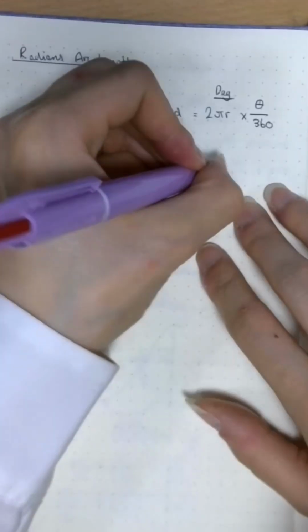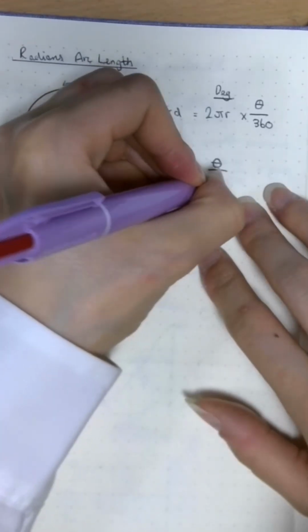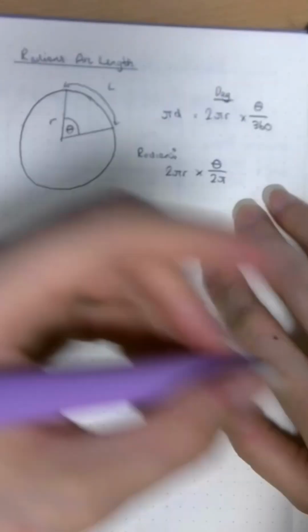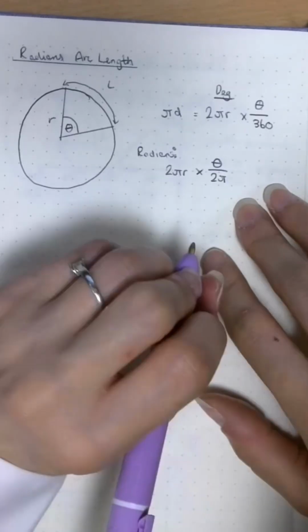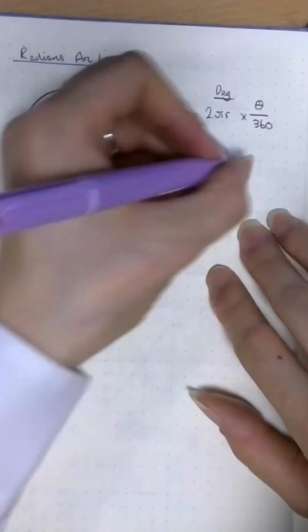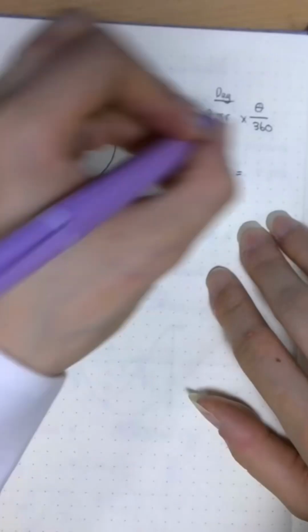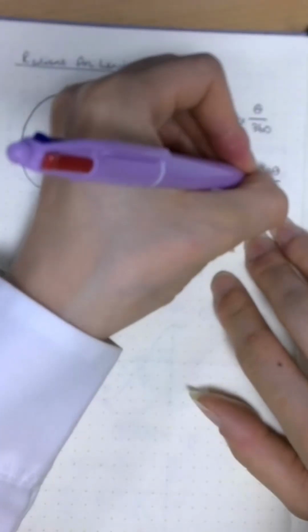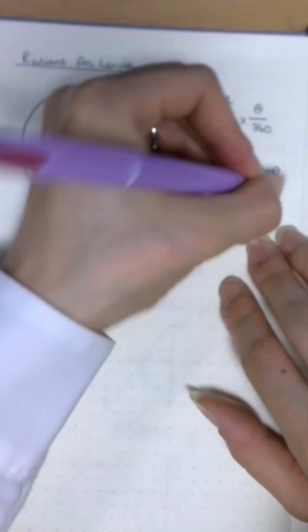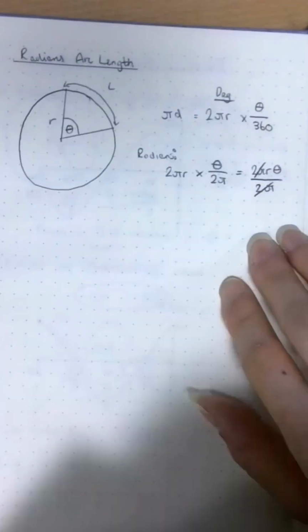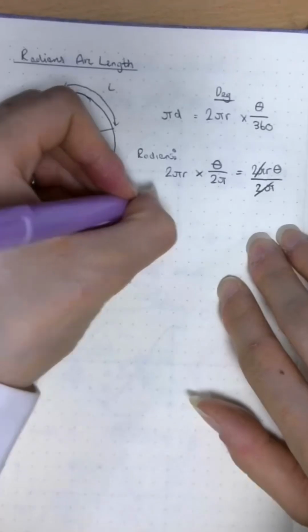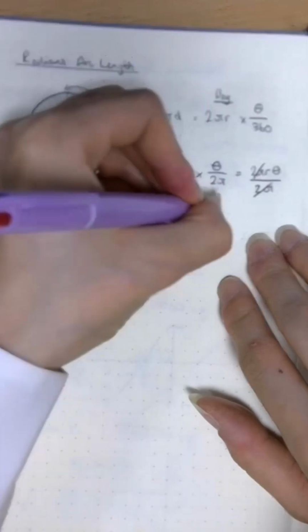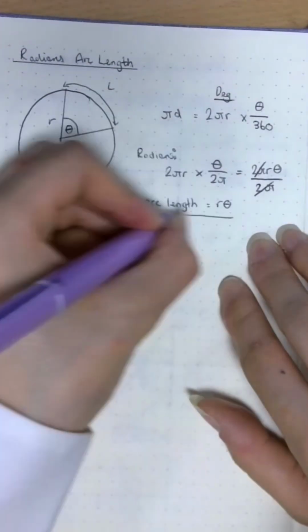It would be theta, but this time it would be out of 2 pi rather than 360, because we have 2 pi radians in a full turn. So if I write that all as a fraction, it would be 2 pi r theta over 2 pi, meaning the 2 pi's cancel out on the top and bottom, meaning in radians, and radians only, our arc length is simply r theta.